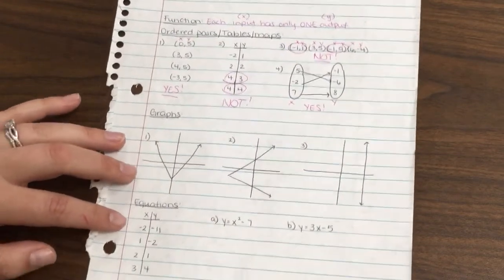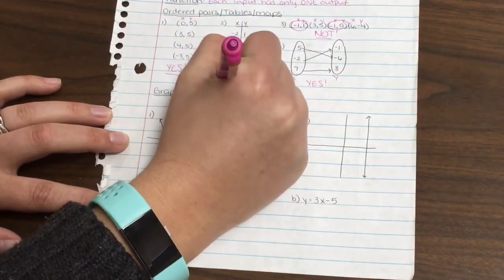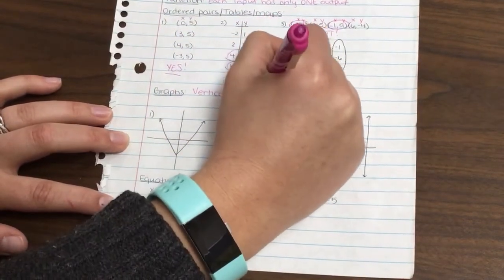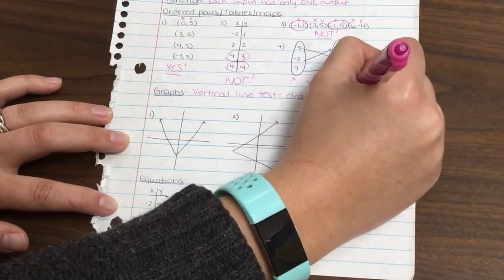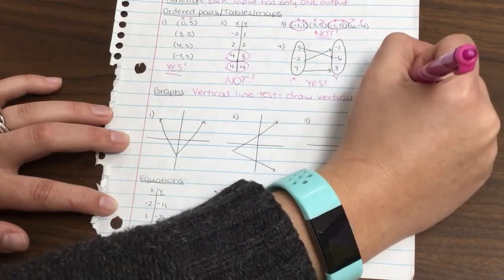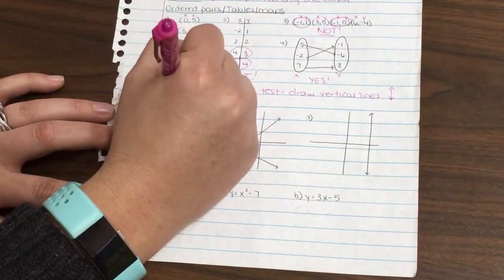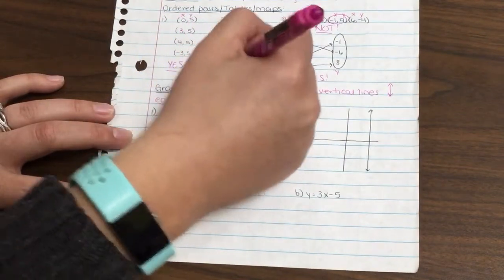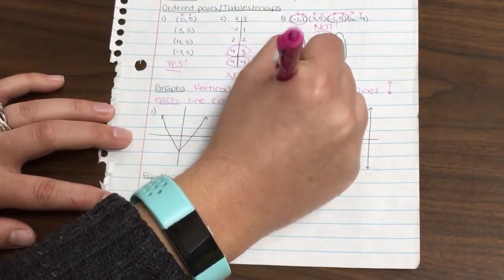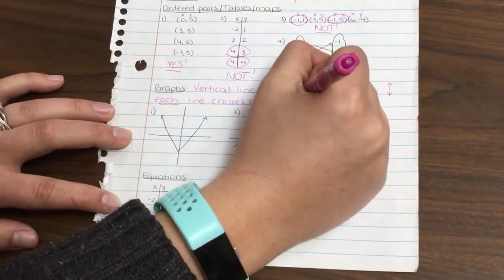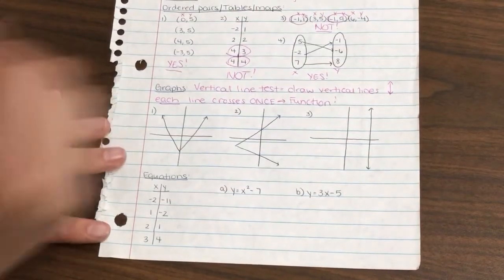So if we look at our graphs, I'm going to scoot this up. Graphs, we perform the vertical line test. So we draw vertical lines, and vertical is straight up and down. And if each line crosses once and only once, then we have a function. So again, it's all about this idea of once.